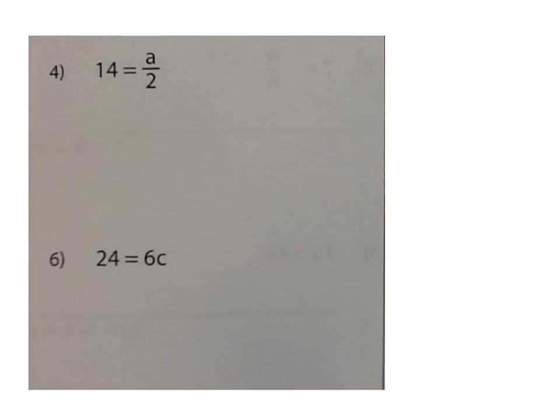So now it's your turn to try these two problems, numbers 4 and 6. Pause the video, complete the problems, and then start the video again and see the steps that you should have taken. So let's take a look. 14 equals a divided by 2. We want to start with the side of the variable, and the variable here is a.